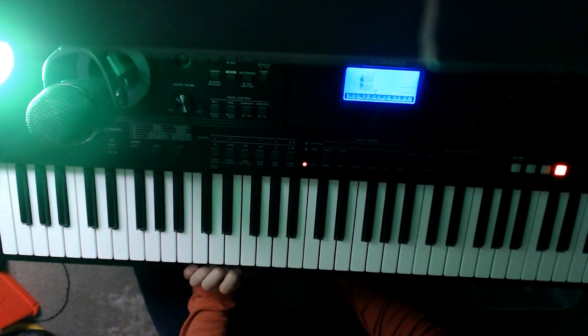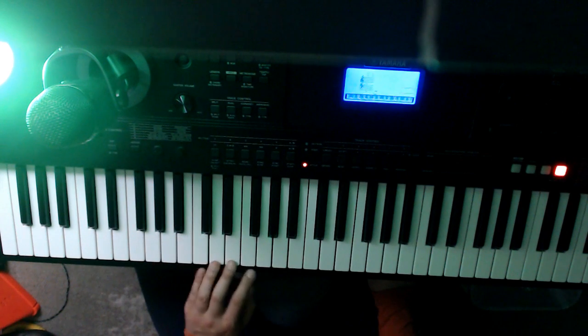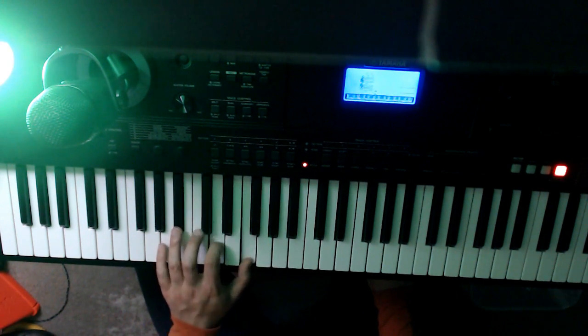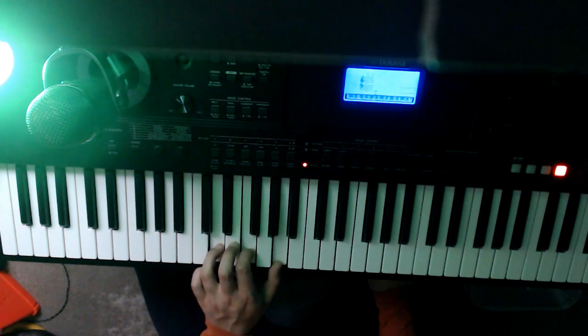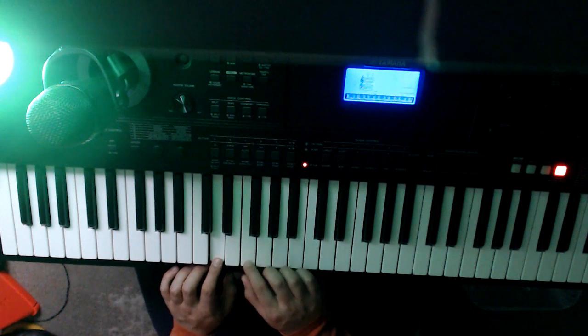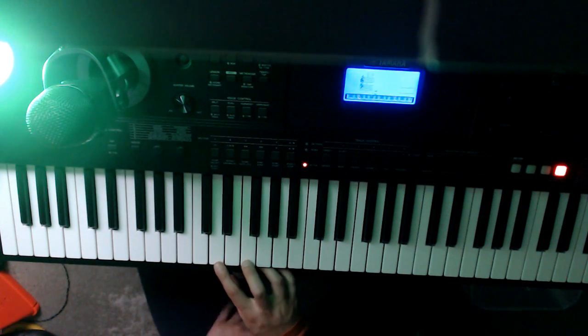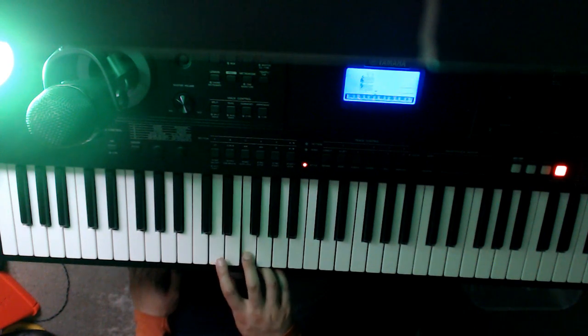So I think that's the bridge, isn't it? Yeah. Now we do this D minor minus 5, but we do this note thing.